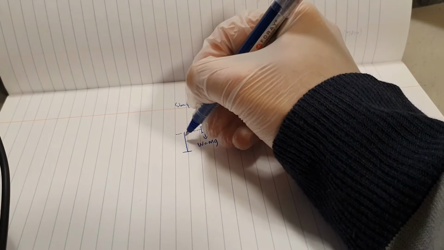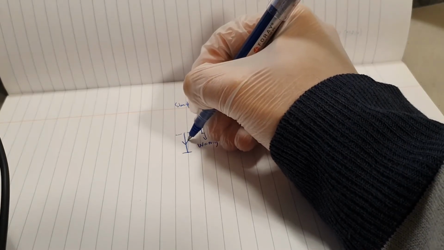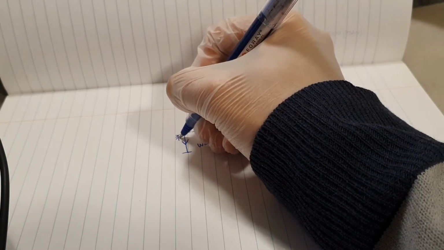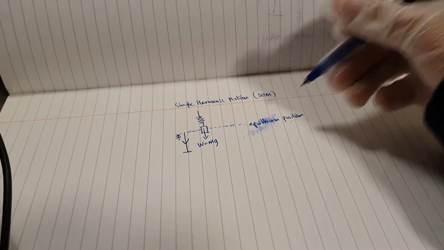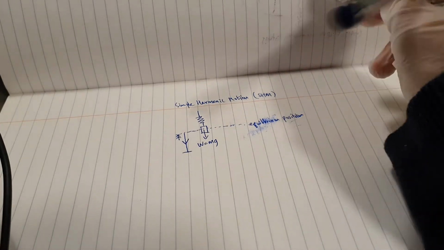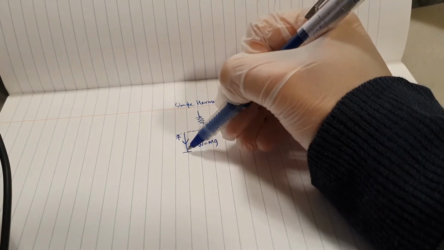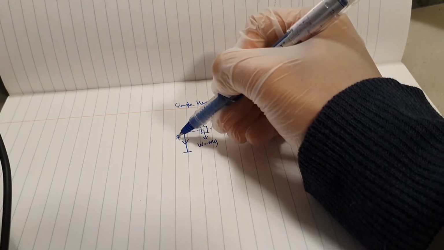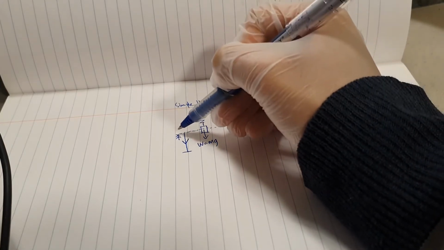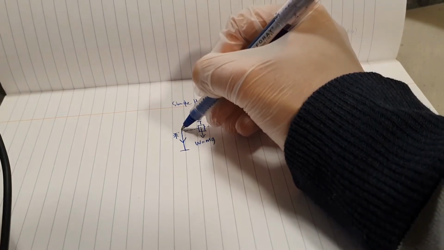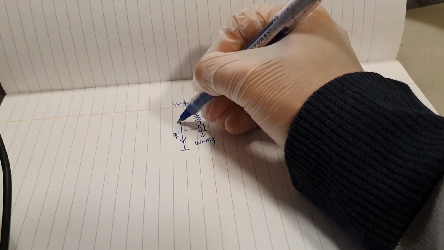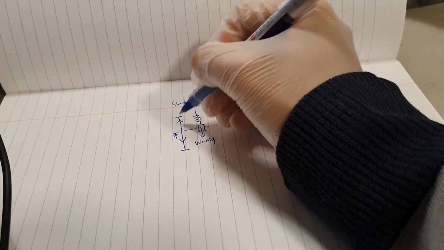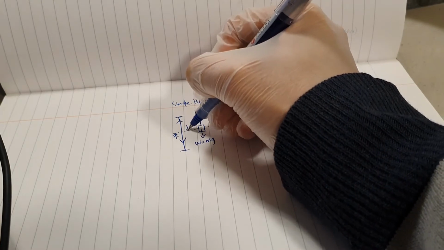Okay, so while it is moving down, it's accelerating towards the equilibrium position. As it passes through the equilibrium position, it carries on moving upwards, and again it's being accelerated downwards.